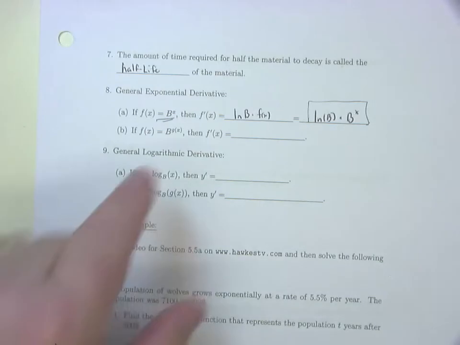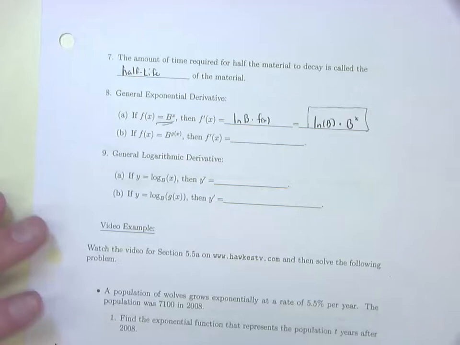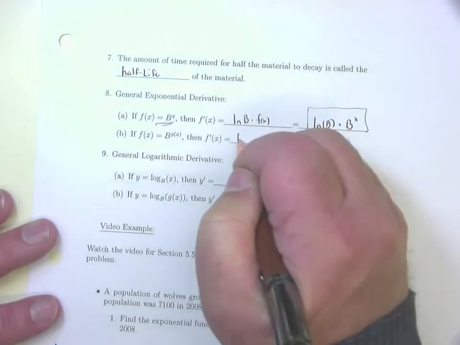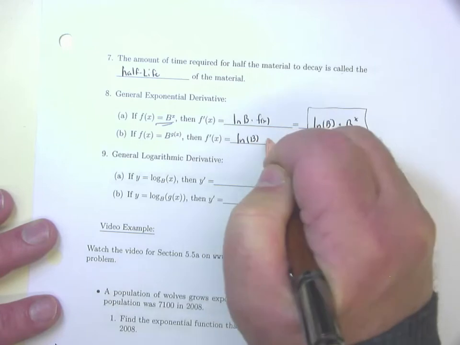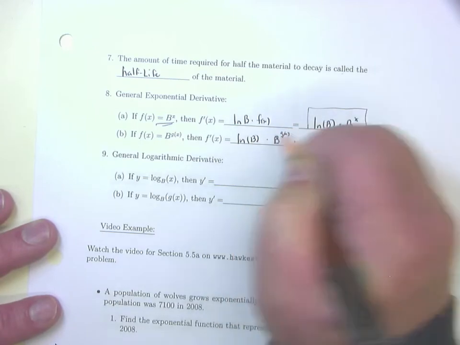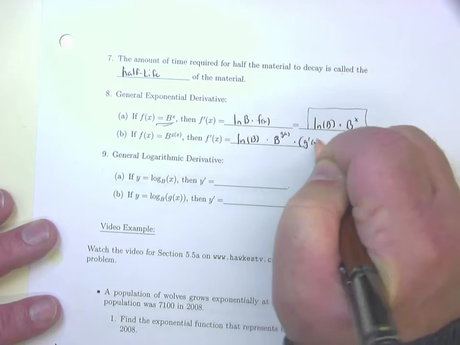And then you have the chain rule version of this. If f of x is equal to b raised to a function, then the derivative is going to be the natural log of b times that b raised to the function. With the chain rule, you have to multiply by the derivative of the exponent.